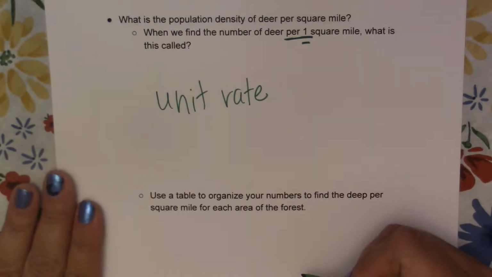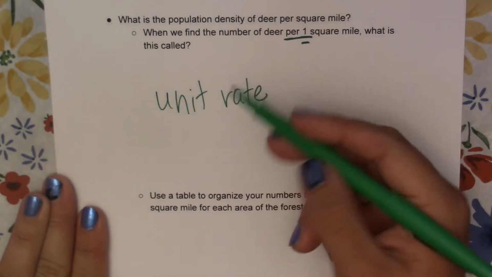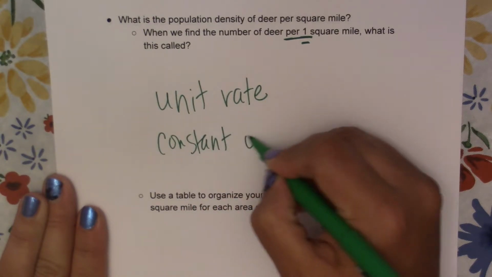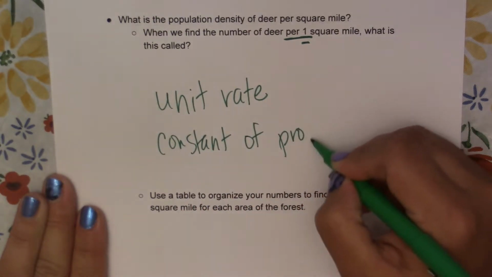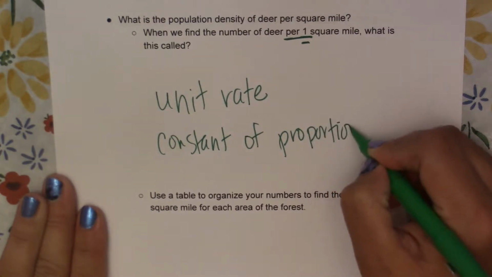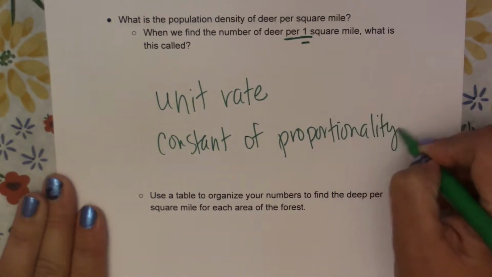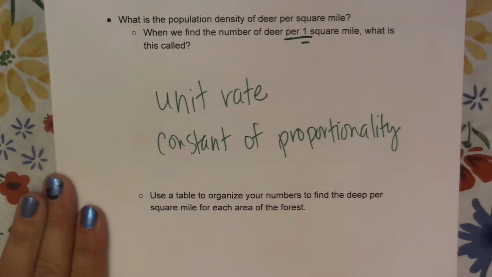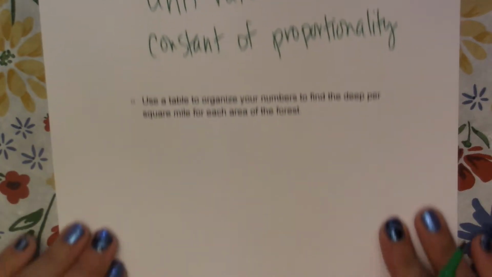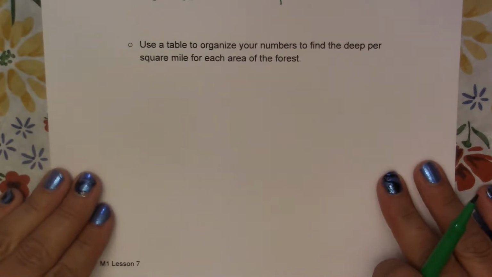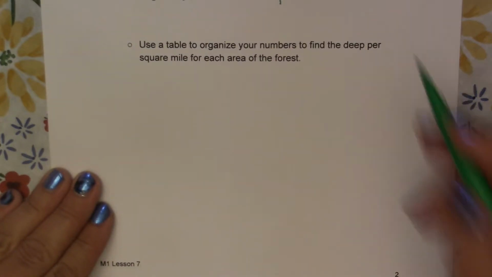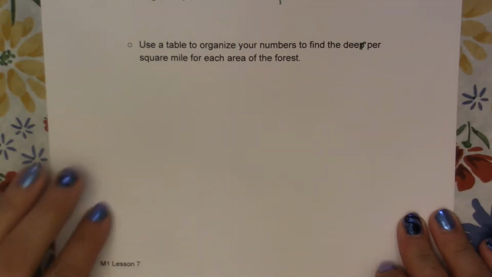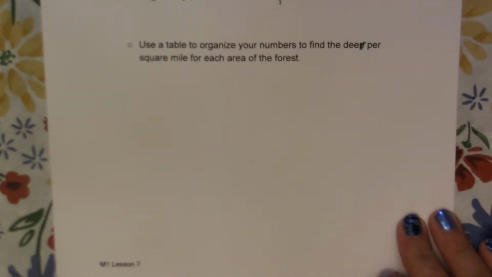Now we also have to start getting used to this unit rate also being called the constant of proportionality. These things mean almost the same thing. All right, so our next task says to use a table to organize your numbers to find deer per square mile for each area of the forest. It's a typo on my part, sorry.